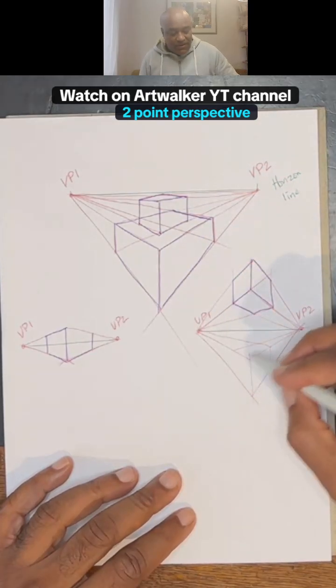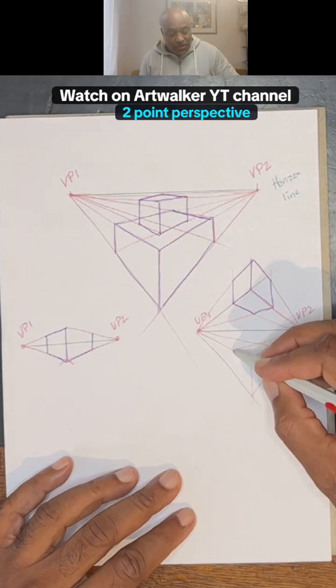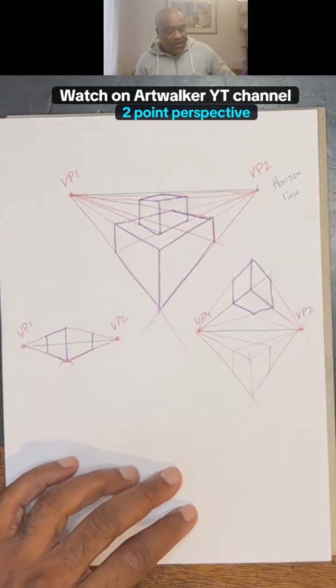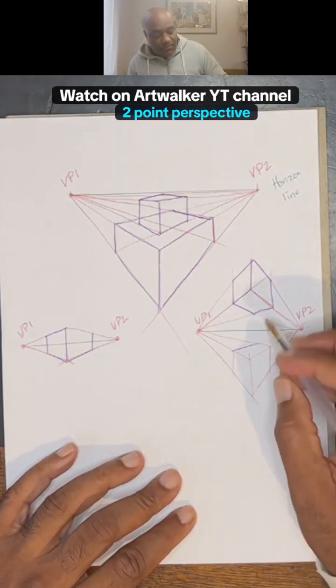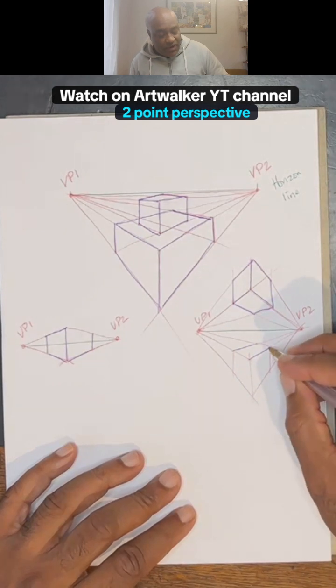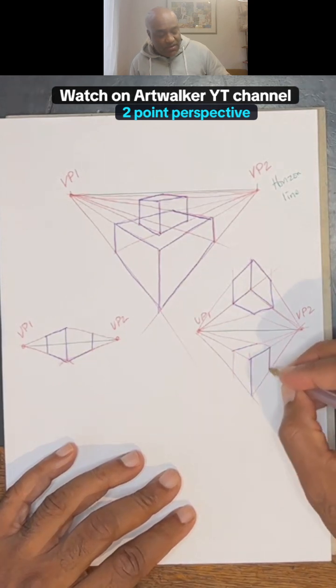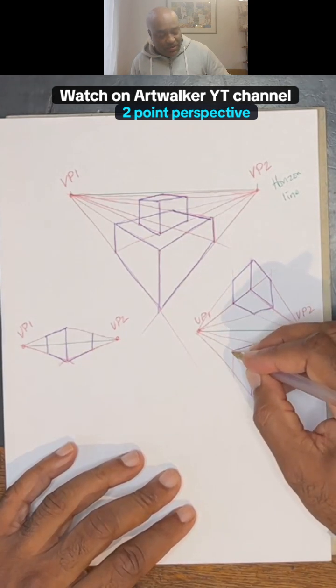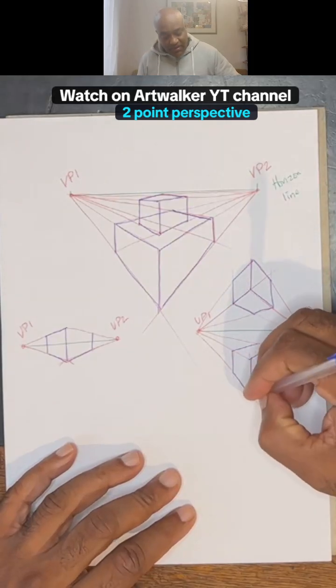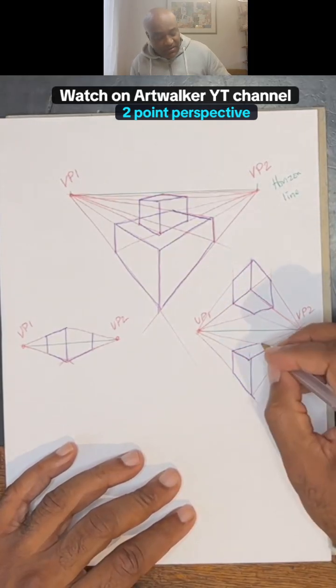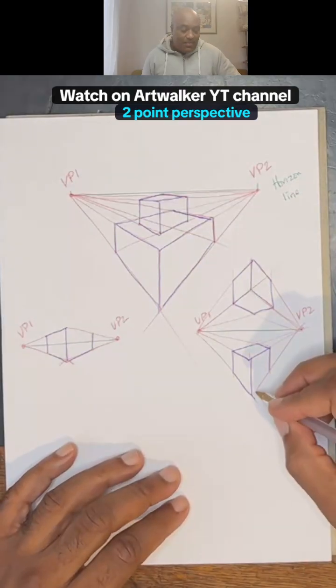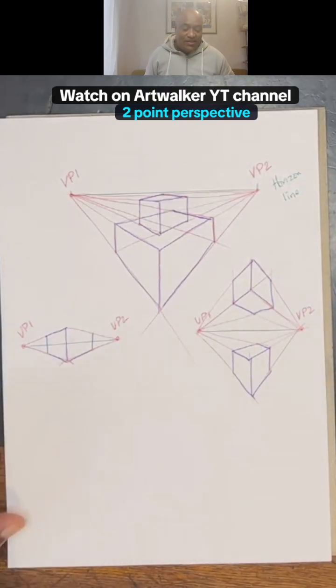Verticals are not affected by vanishing points as such. And now we have a 3D environment where you can see one box pretty much not on top of another, but over another, like so. This is where it starts to get cool.